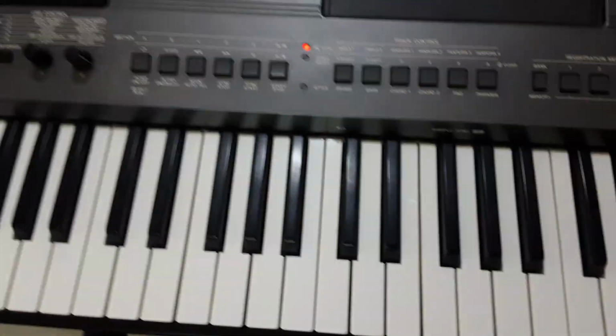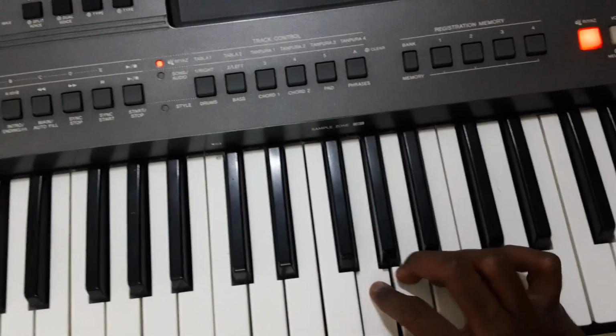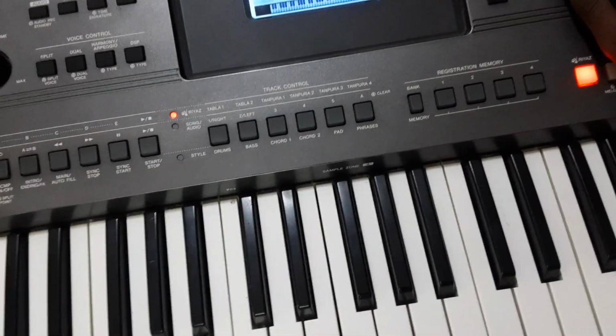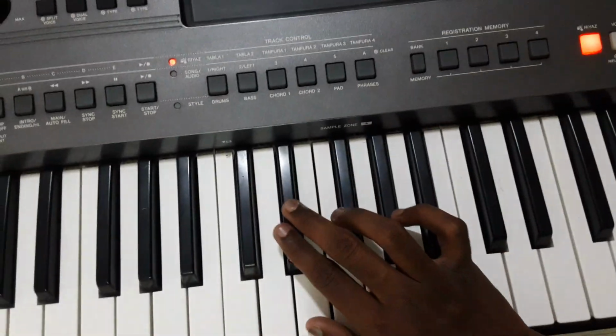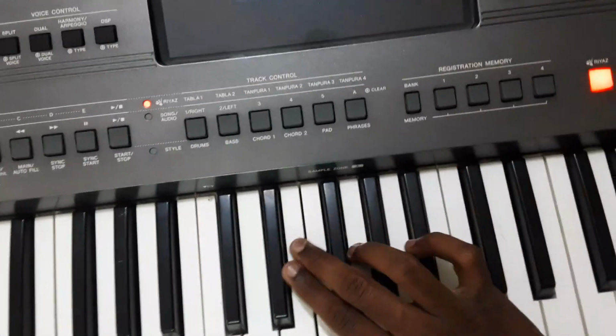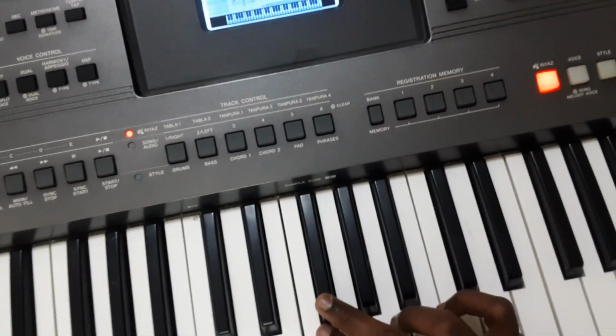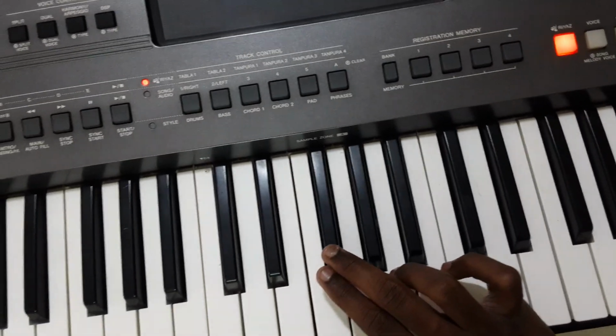but the scale in which you are playing stays the same. For example, earlier I was in G, right? I was in G originally, but when I hit transpose plus 1, the sound went down. So this is F sharp. This is the sound. I'll play it long so that you will be able to understand also.